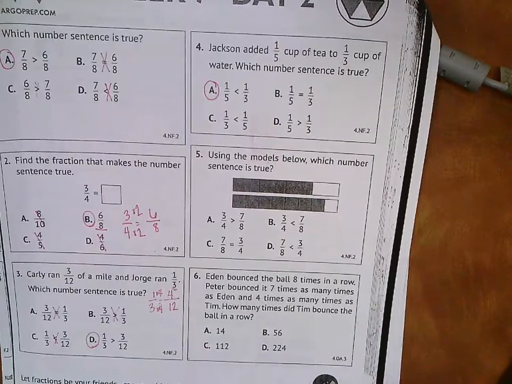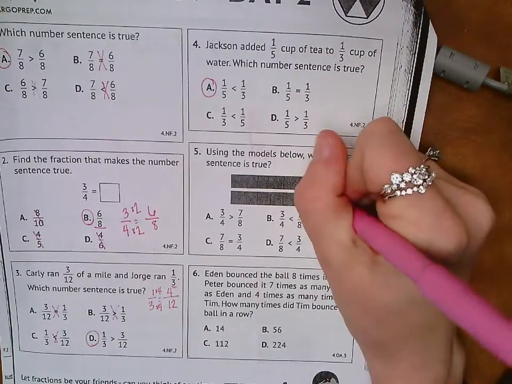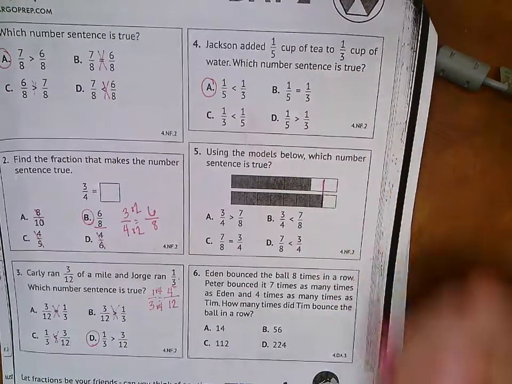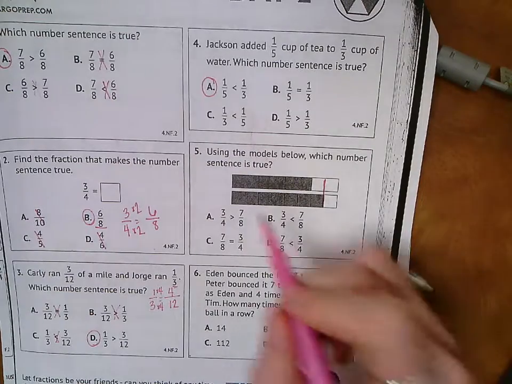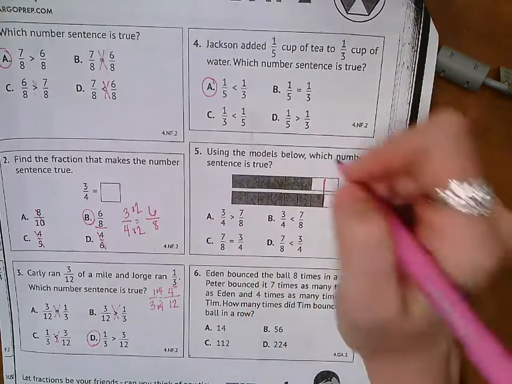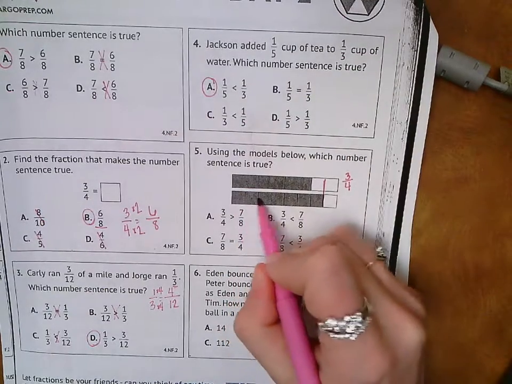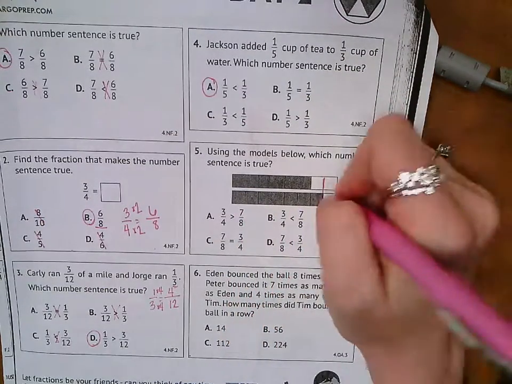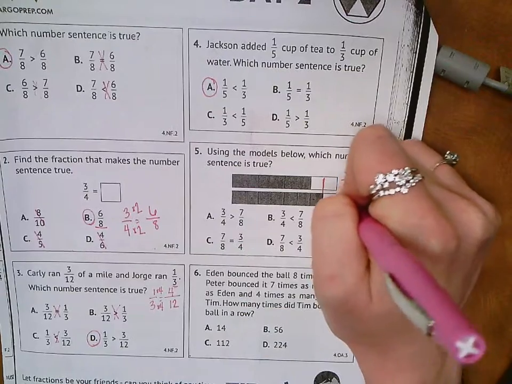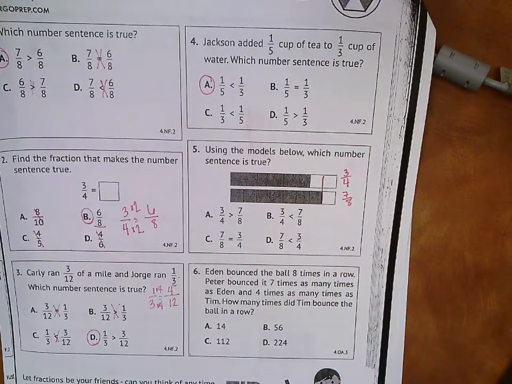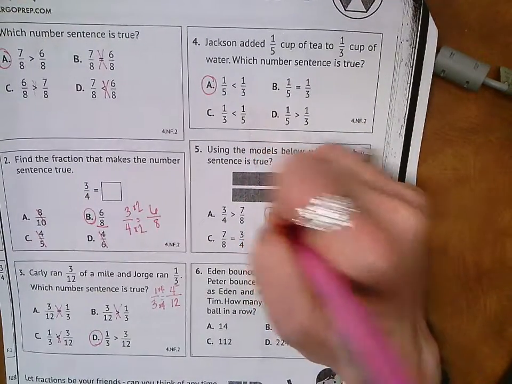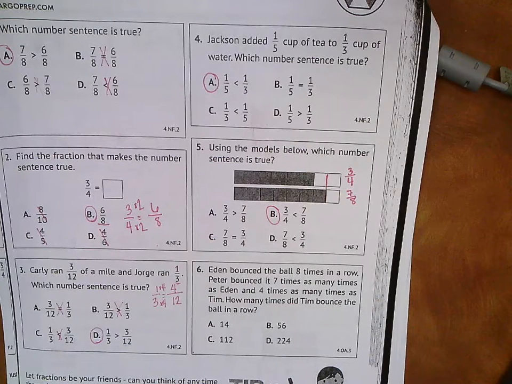Number 5, using the model below, which number sentence is true? Well, it looks like the bottom one is bigger. So let's figure out our fractions. This is 1, 2, 3/4. And this is 1, 2, 3, 4, 5, 6, 7/8. So I'm going to say that 7/8 is larger, or 3/4 is less than 7/8.